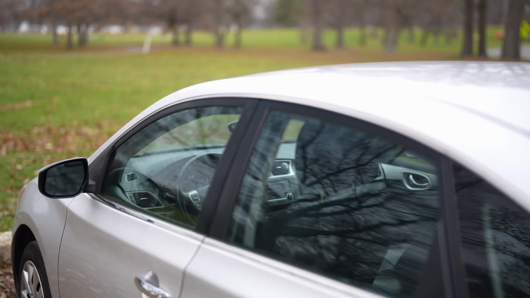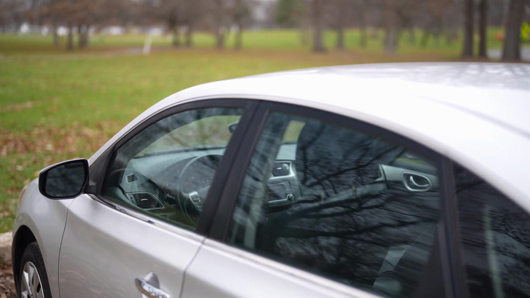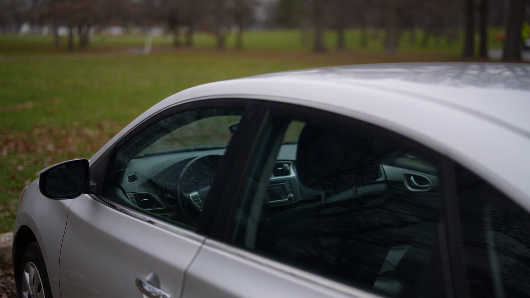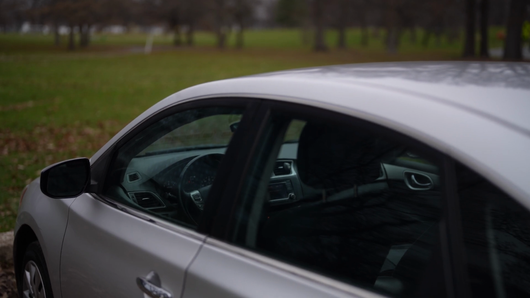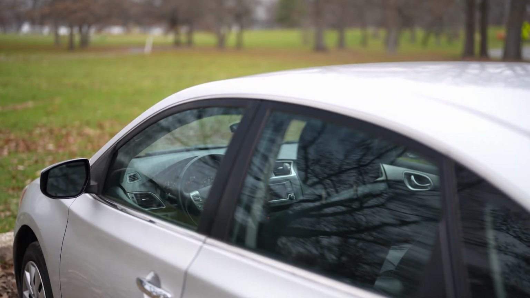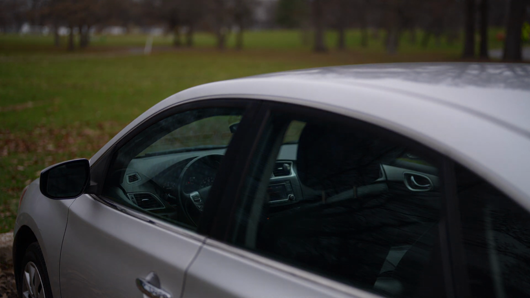reflection. All right, so here I am at my car, and if you look at the window, you can see the glare on the glass. And once I start rotating, you can see that glare starting to disappear, like so. So with the glare, and without the glare, you can see all the way inside the car. And that's the beauty of the circular polarizer. I hope you guys enjoyed that sample.